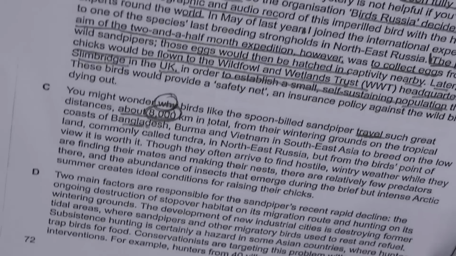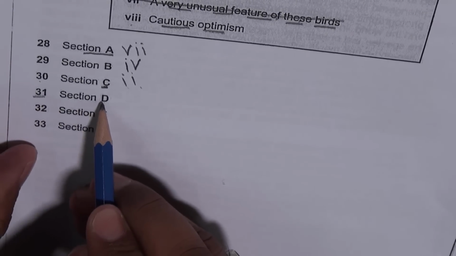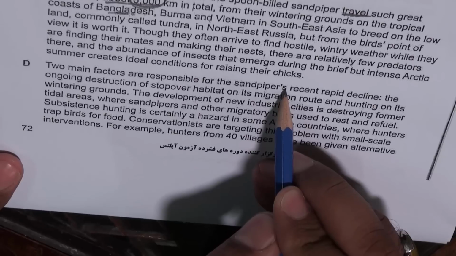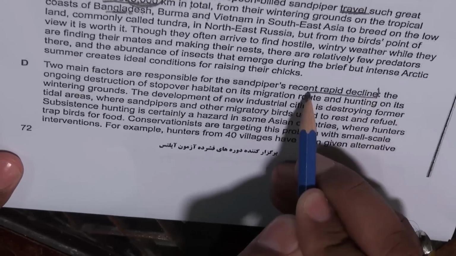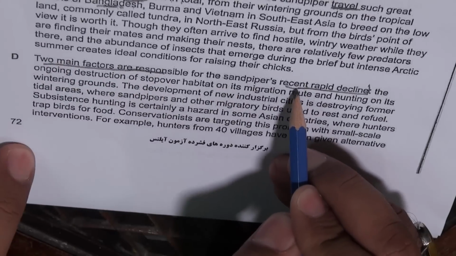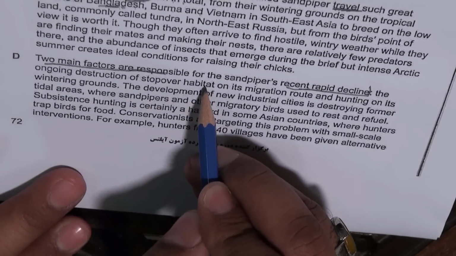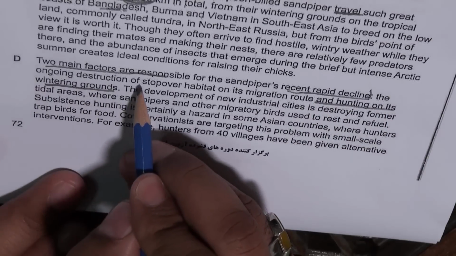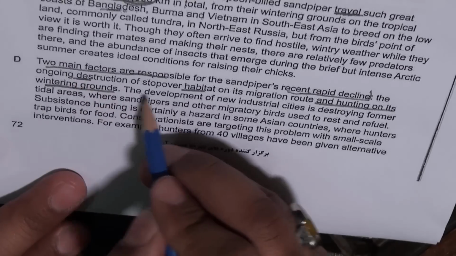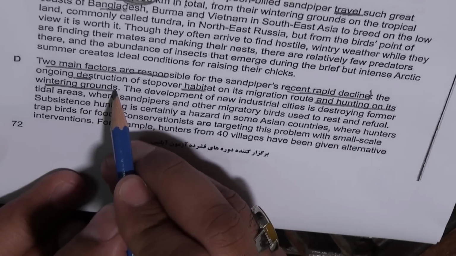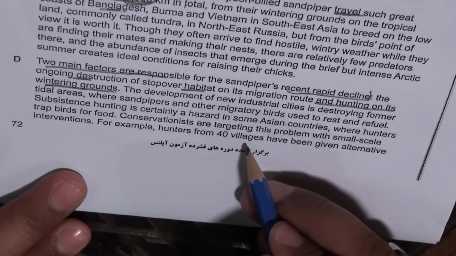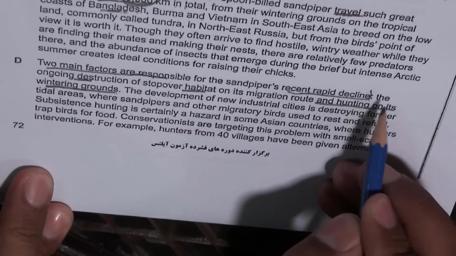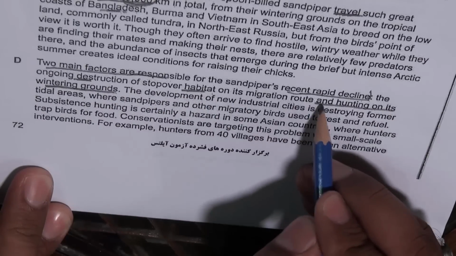Now let's go on. We've got question number 31 and the section is D, right? We're just going to see what is going to be the appropriate heading for that. Two main factors are responsible for the sandpiper's recent rapid decline. Now decline, they're talking about decline. The ongoing destruction of stopover habitat on its migration route and hunting on its wintering grounds. Now two reasons they have mentioned. The ongoing destruction of stopover habitat means the forests are being destroyed there on its migration route, and hunting on its wintering grounds, the development of new industrial cities and all that. For example, hunters from 40 villages have been given alternatives and all that. Now we got to keep in mind two main factors are responsible for the sandpiper's recent rapid decline: the ongoing destruction of stopover habitat, and the other one is hunting.